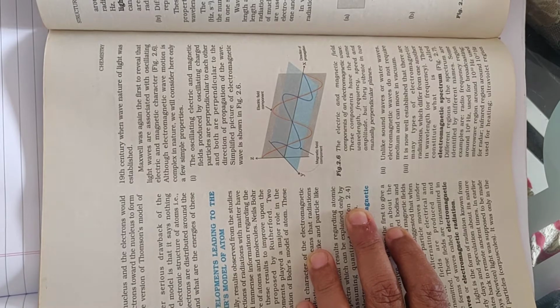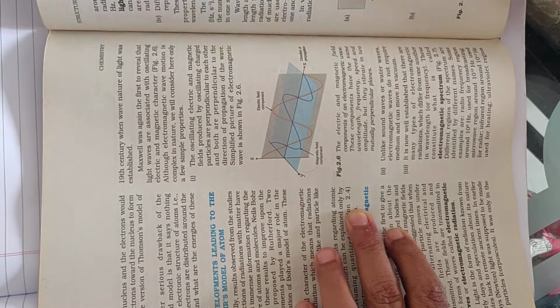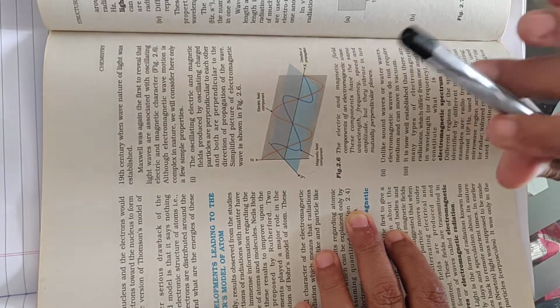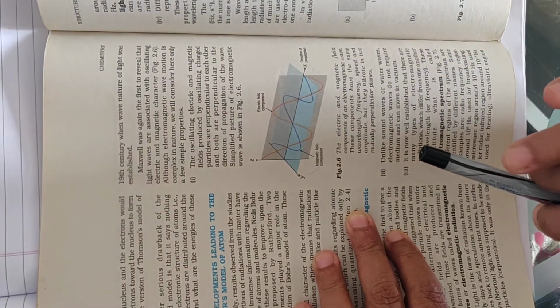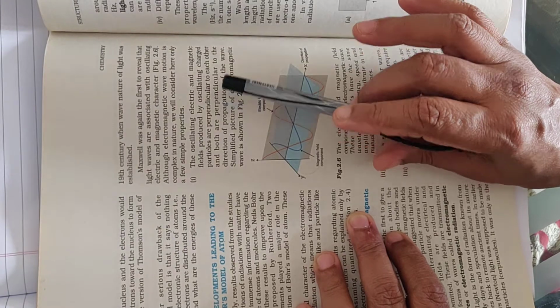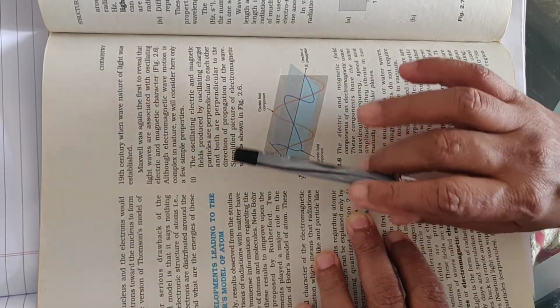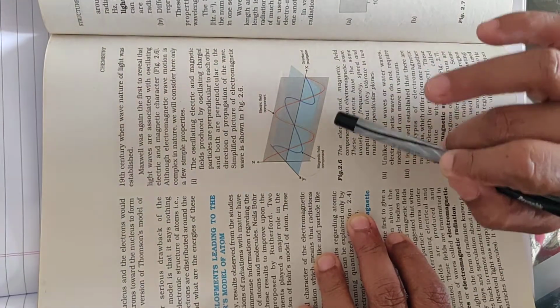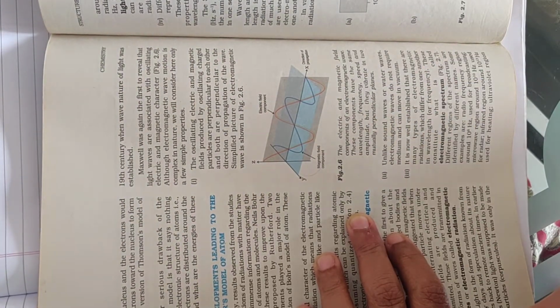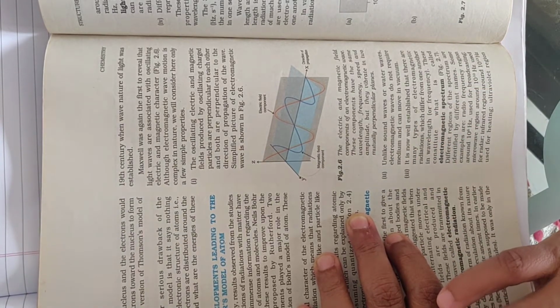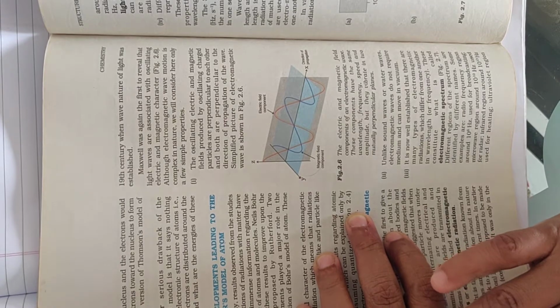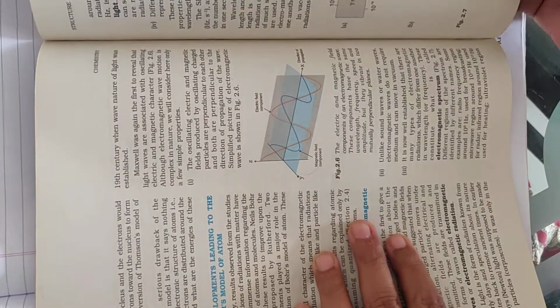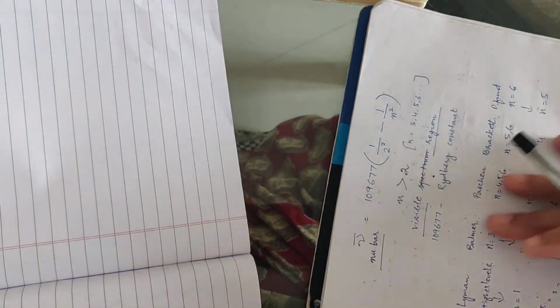The oscillating electric and magnetic fields produced by oscillating charged particles are perpendicular to each other, and both are perpendicular to the direction of propagation of the wave. So all three of them are perpendicular to each other. This you have to understand. Right? Okay. Now let us see what are the properties of electromagnetic waves.